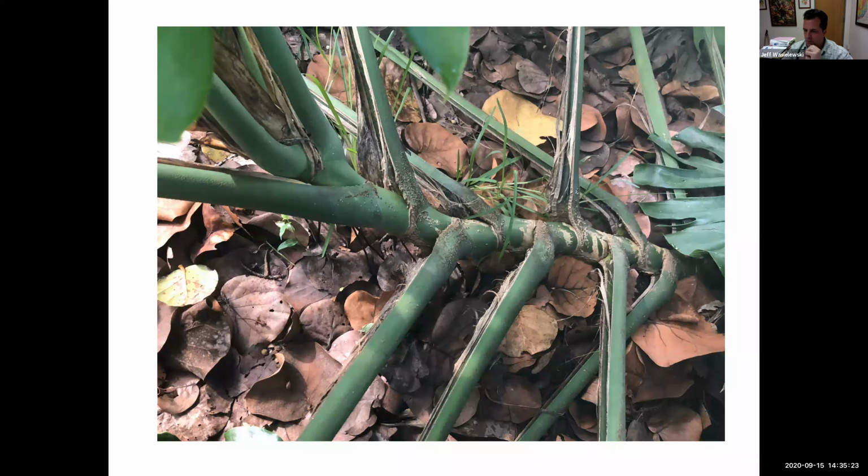Odalis is asking, what's the best way to propagate avocado, cutting or air layer? Avocado, actually, you're going to do it by grafting. That's the best way for avocado.